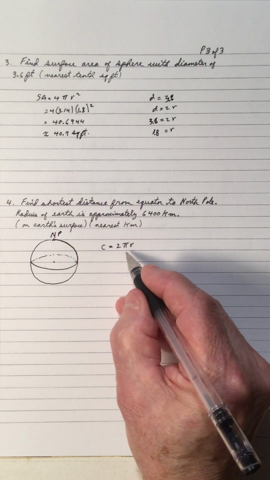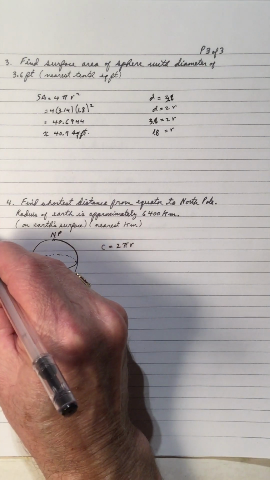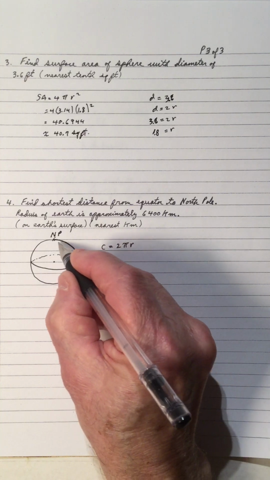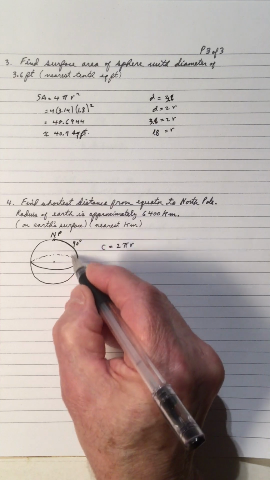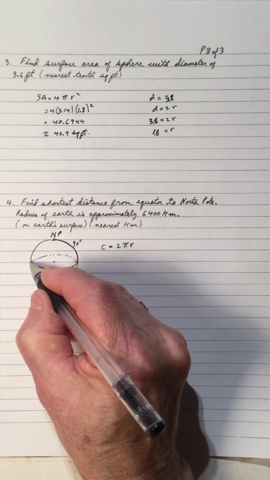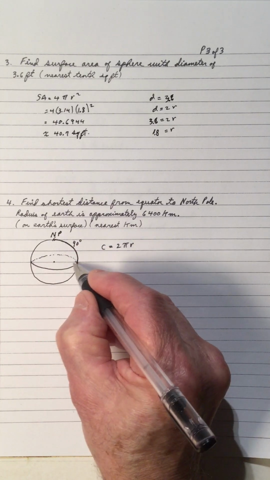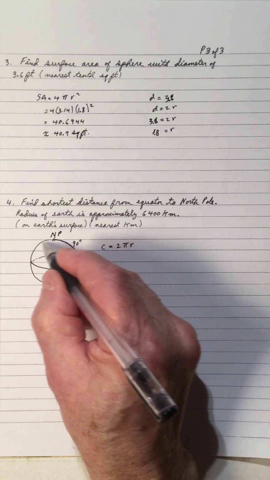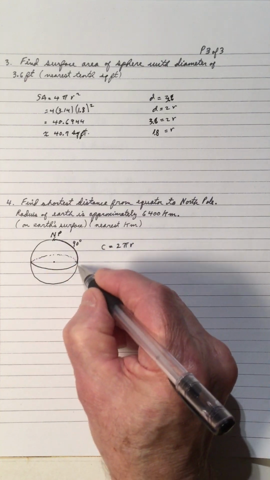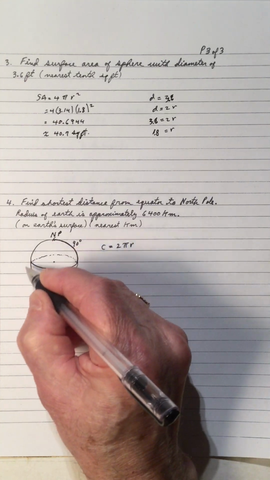But the distance we're traveling here, from here to here, is only 90 degrees. If you're here and you go to here, that's 180. So all the way around the surface of the Earth is 360.